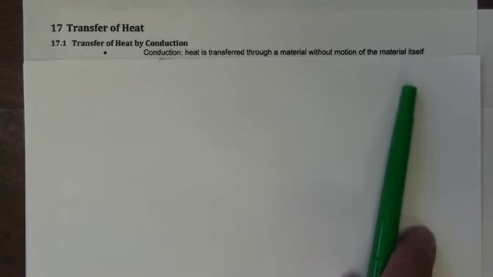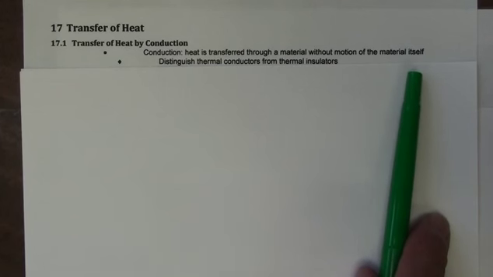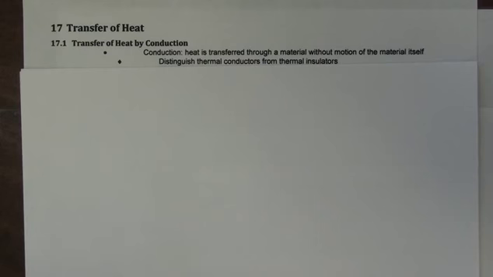Now that's very interesting. In other words, the energy moves from one place to another, the random energy, without the motion of any matter. And we need to think about that because that's very similar to how energy can be transferred from one place to another with waves. You recall that when we studied wave phenomena, a wave can carry energy from one place to another without actually moving the water or the sound itself.